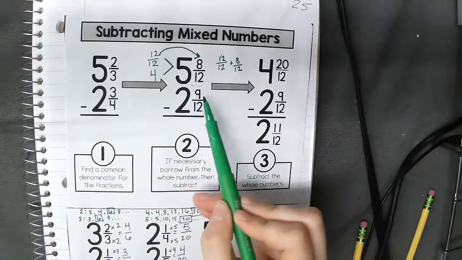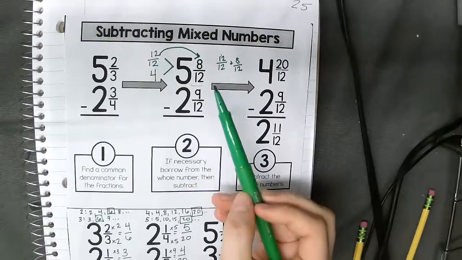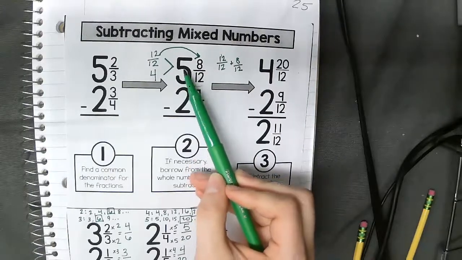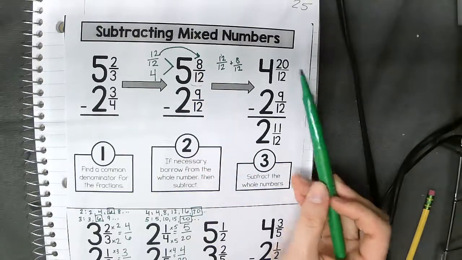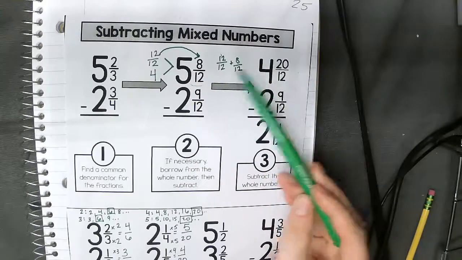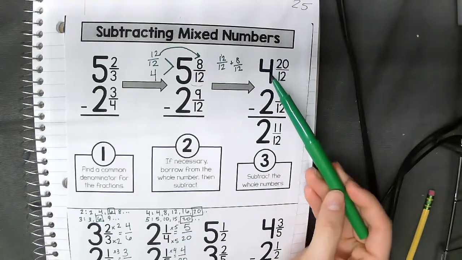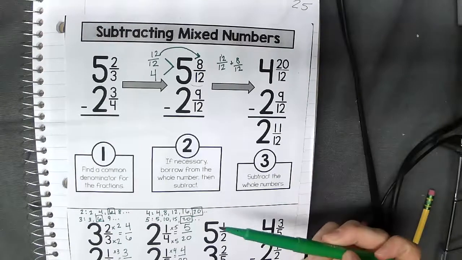My 2 and 9/12 will just stay the same. The only thing I'm changing is I'm borrowing from my whole number and regrouping so that I have enough to subtract. So after I regroup, I now have 4 and 20/12 minus 2 and 9/12.